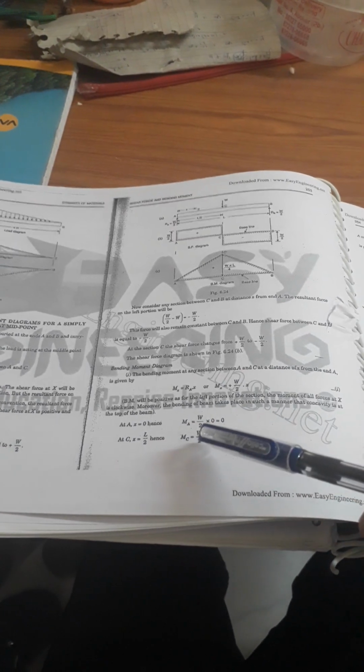Here MA is equal to W by 2 into 0, which is equal to 0. At x is equal to L by 2, MC is equal to W by 2 into L by 2, which is equal to WL by 4. For a section beyond C, Mx is equal to Ra into x minus W into x minus L by 2, which is equal to W by 2 into x minus Wx plus W into L by 2, which is equal to WL by 2 minus Wx by 2. At C, MC is equal to WL by 2 minus W by 2 into L by 2, which is equal to W into L by 4.